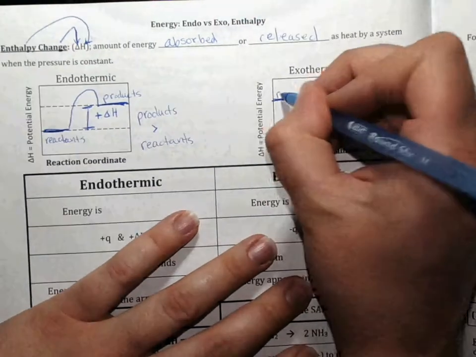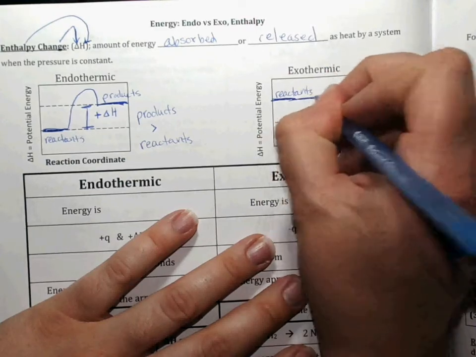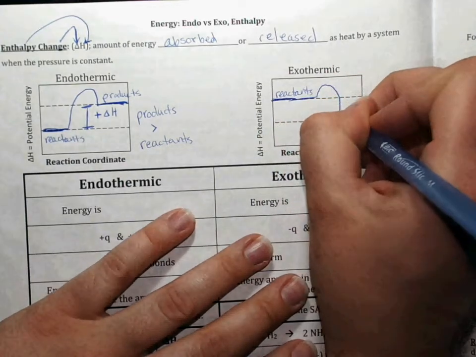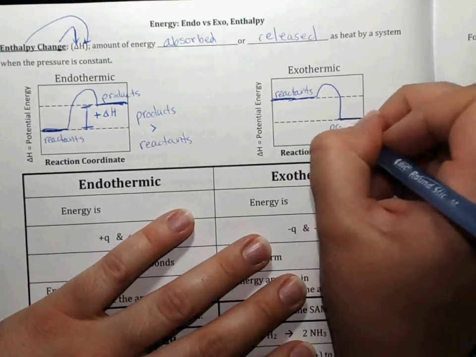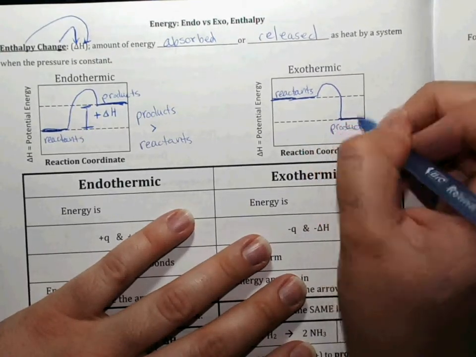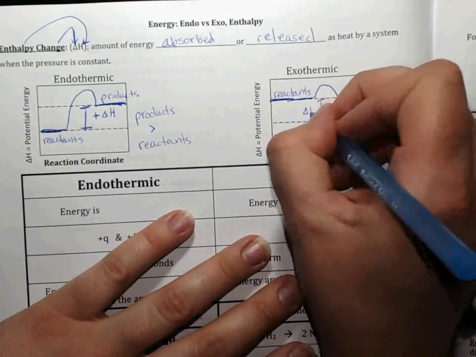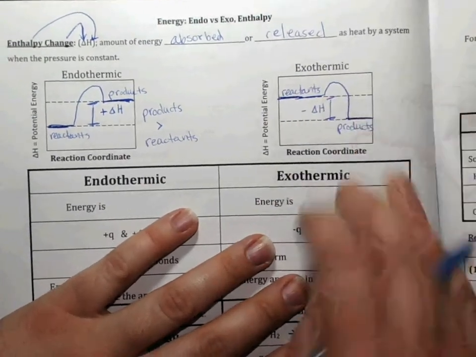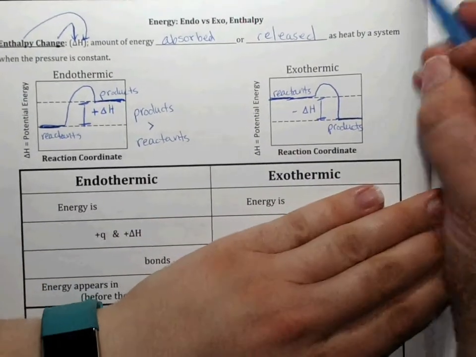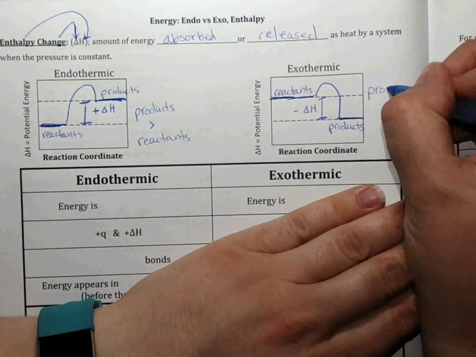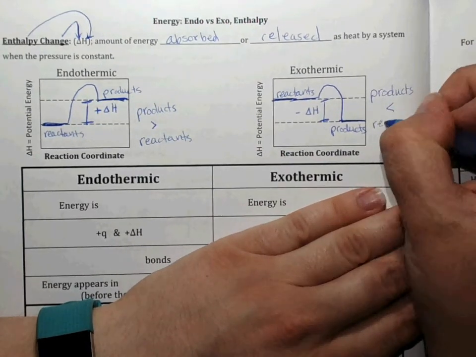So your reactants start off with a certain amount of heat, and then they lose the heat overall to become products. So this heat change is still called delta H, but now it's going down, so it's negative. And that's because the products now have less energy than the reactants.